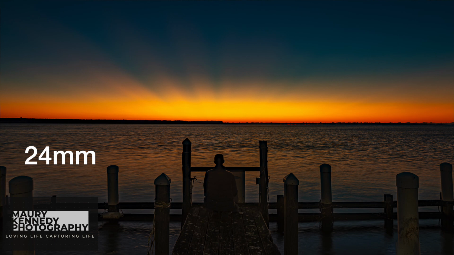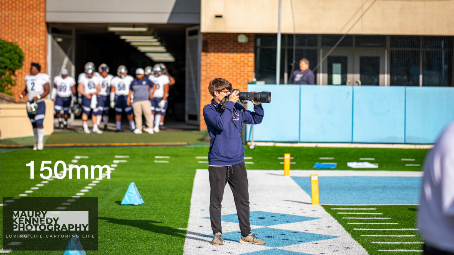Do you want to get the broad spectrum of everything around you, or do you want to get the full moon and fill in the frame?